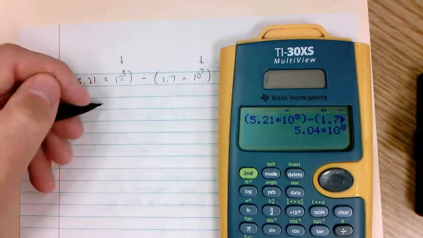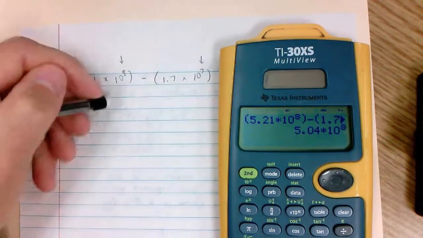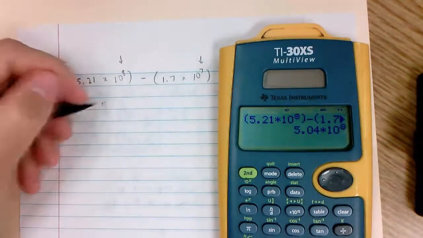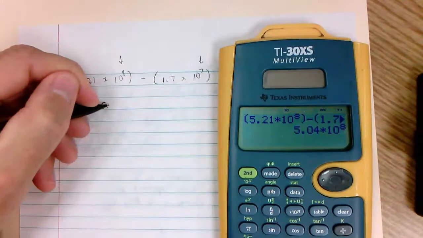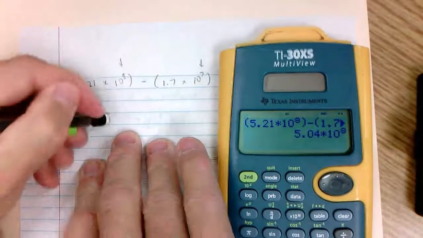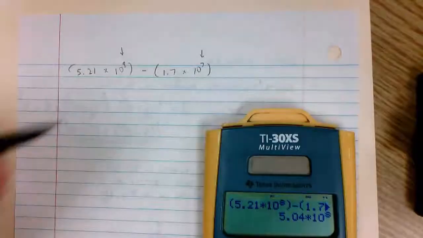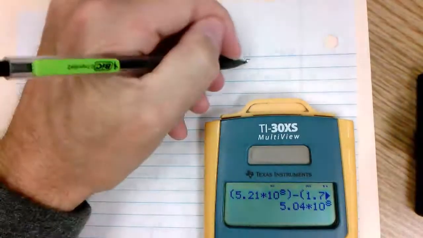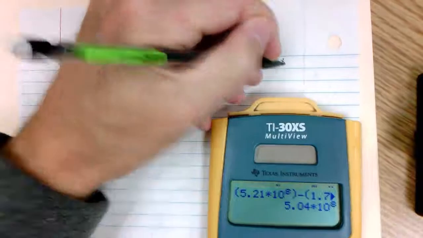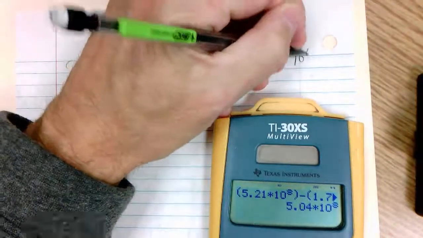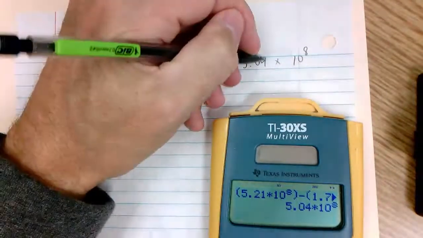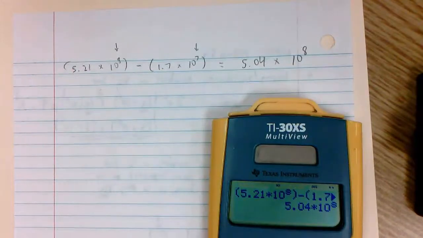And my answer is 5. Yeah, let's answer it right there, I guess. No, I don't want to answer it there. I'm going to put it over here. Equals 5.04 times 10 to the 8th power. And look, my calculator will do that for me, right?